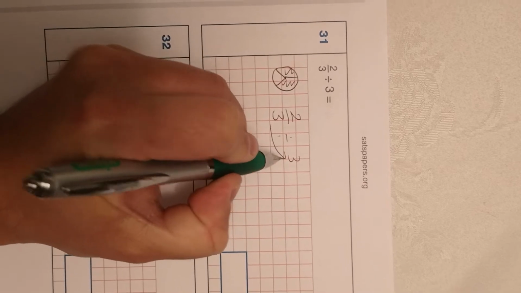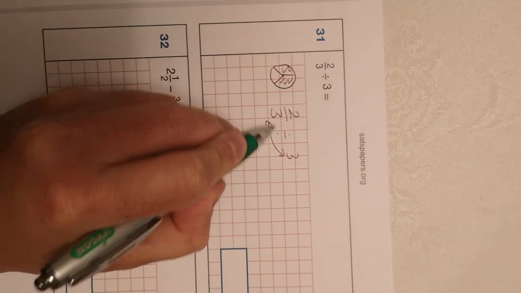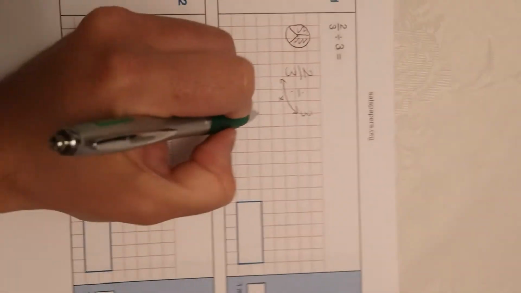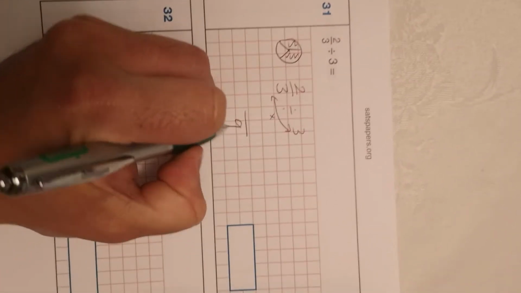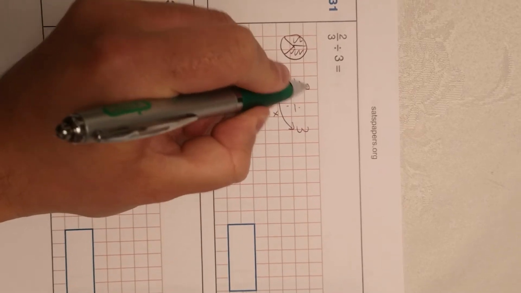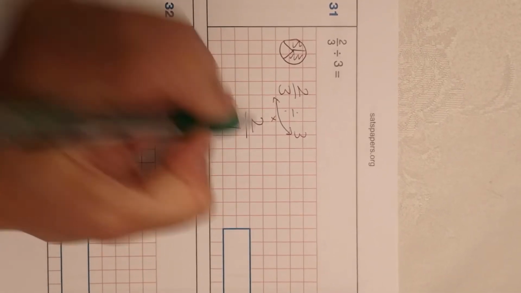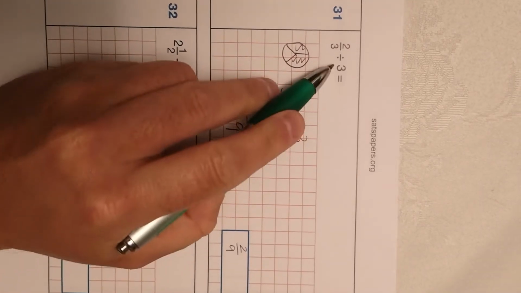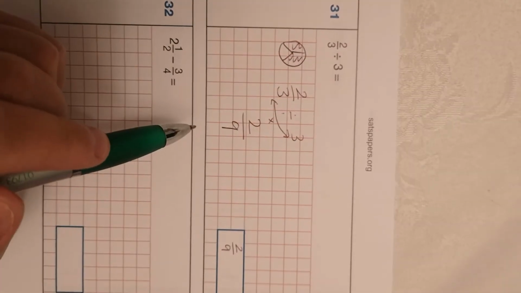So we're going to look at 2/3 divided by 3, working with the denominator and this number and multiplying them together. In this case, 3 times 3 is 9. We've not touched the numerator. So 2/9 is 1/3 of 2/3.